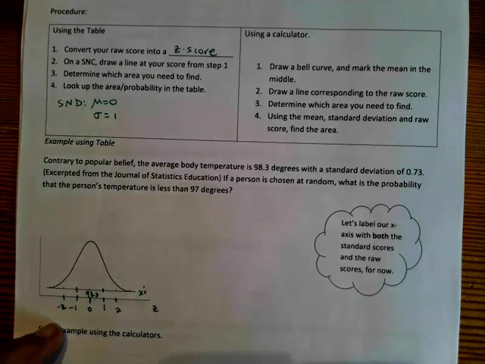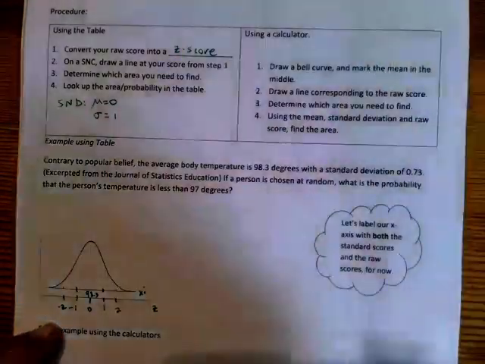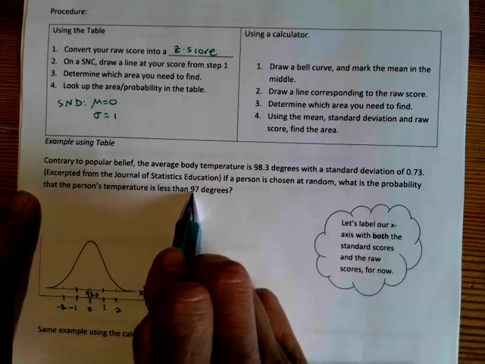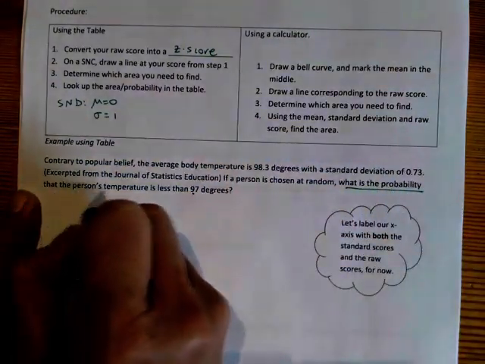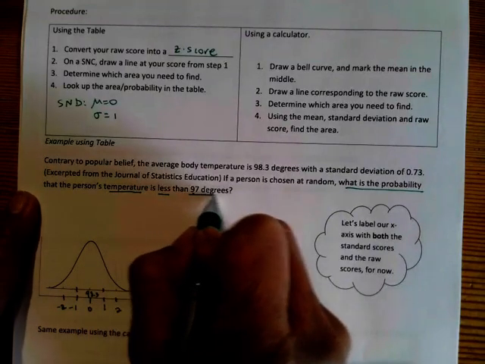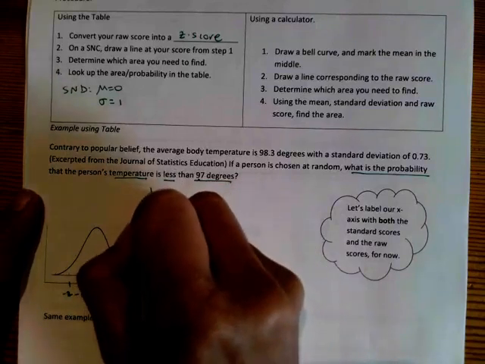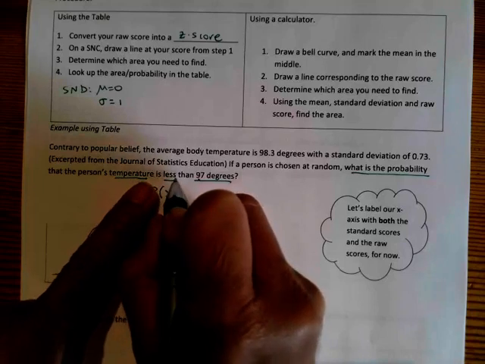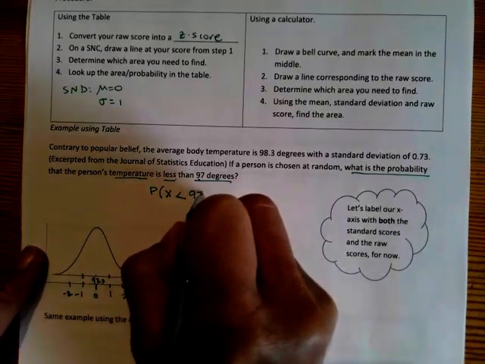And now let's go ahead. We're going to use our table, so I'm going to convert the temperature that we're interested in, 97, into a z-score. Actually, before I do that, let's do one more thing. What is the probability temperature less than 97? I want to translate that to math. So that's the probability that the temperature, which is an x, so x is standing for our temperature, less than, so draw a less than symbol, 97.